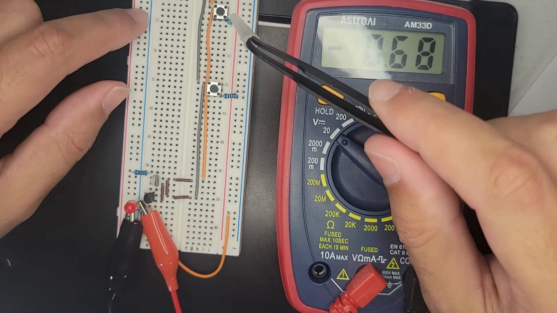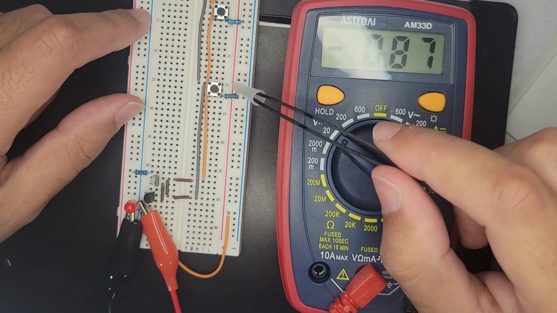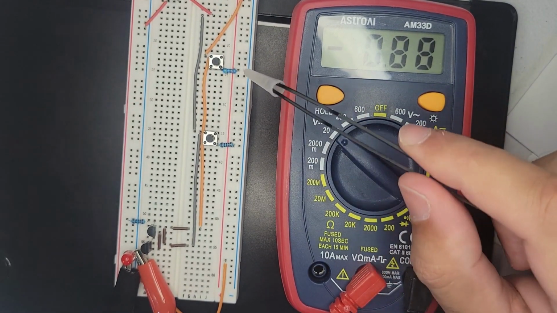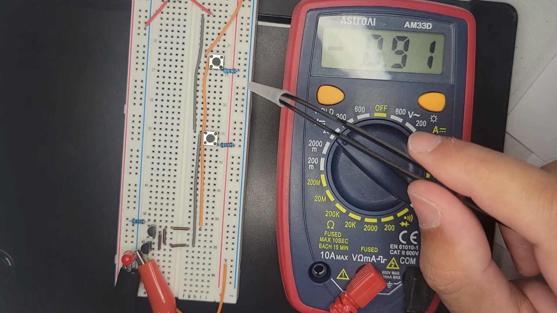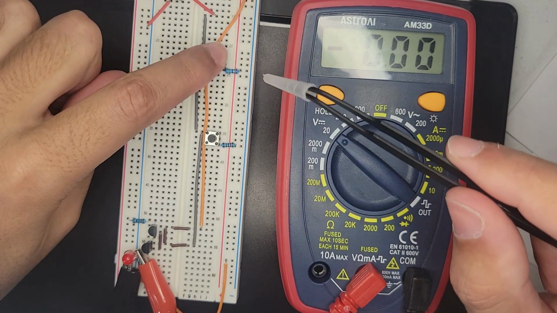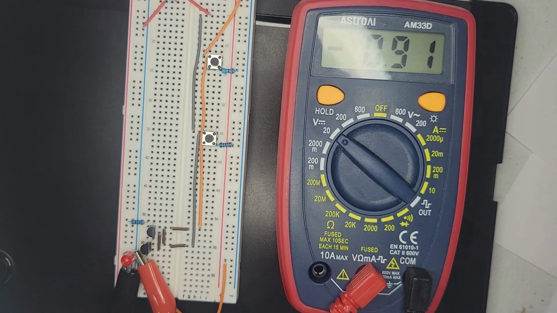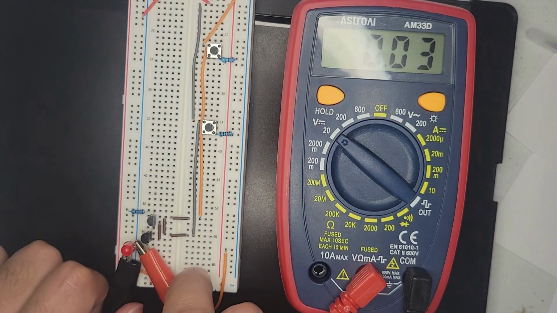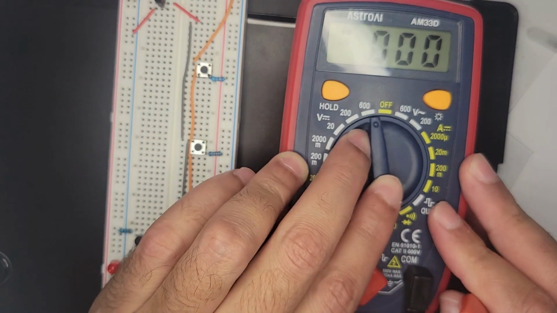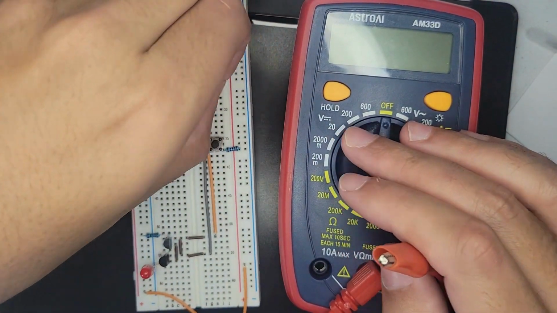Oh, I'm just noticing, did I pick up the wrong resistor? These look different. Oh man. Yeah, these look different. All right, so I have a couple issues here that I need to figure out. Let's take off these. Let me turn this off. Take out our resistor.